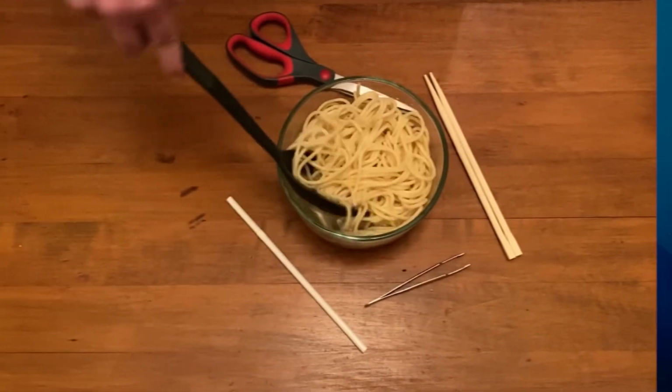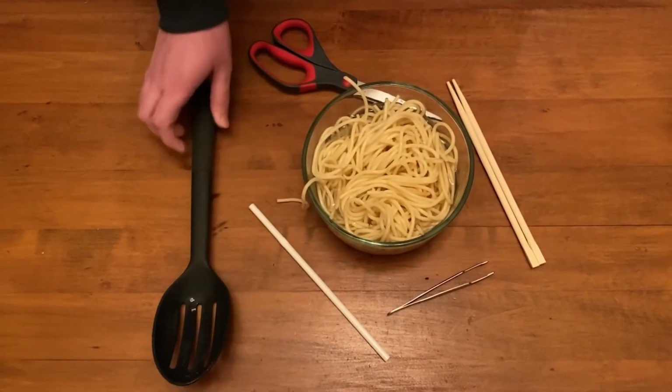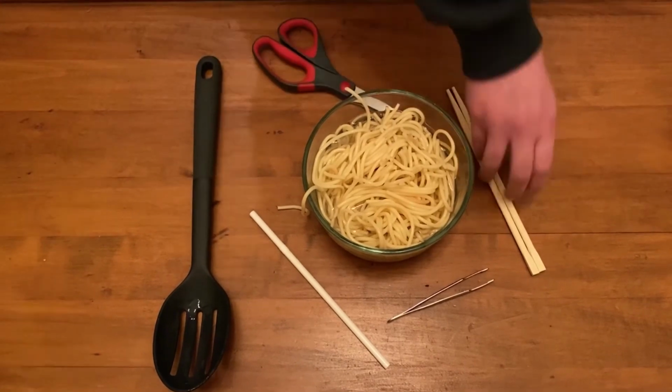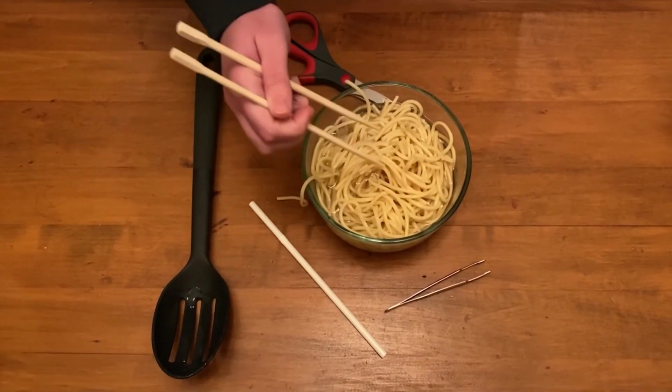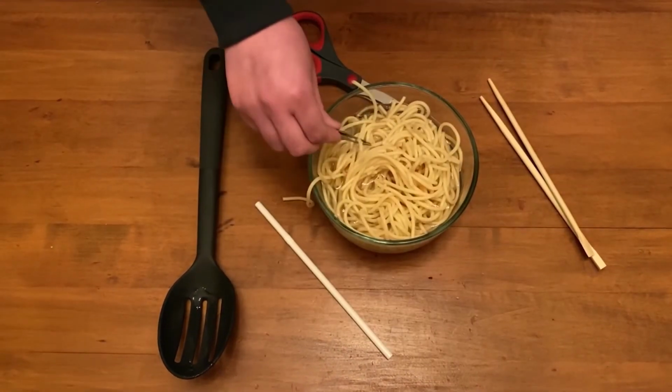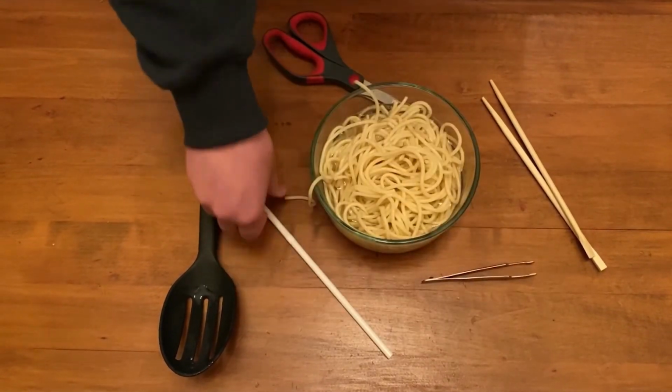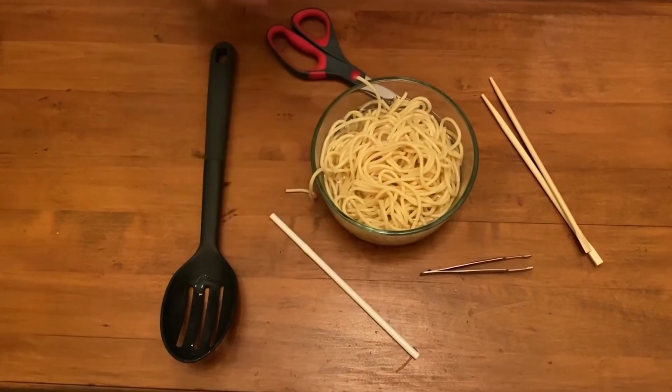We have 3 tools left to experiment with. Use the chopsticks, scissors, and slotted spoon to see which tool can pick up the noodles. It looks like the slotted spoon is closest to the duck's beak or bill.